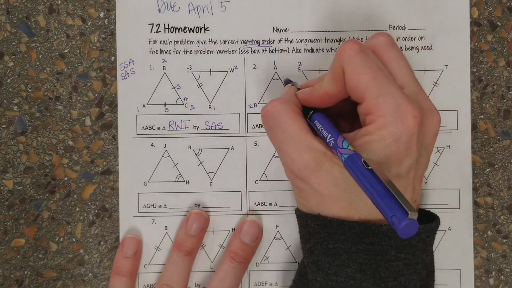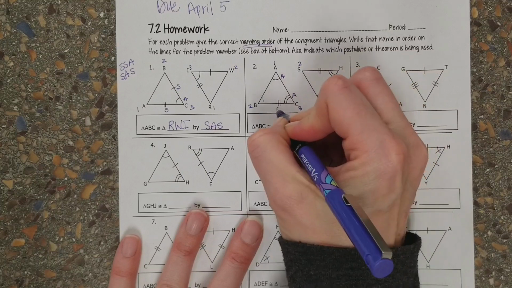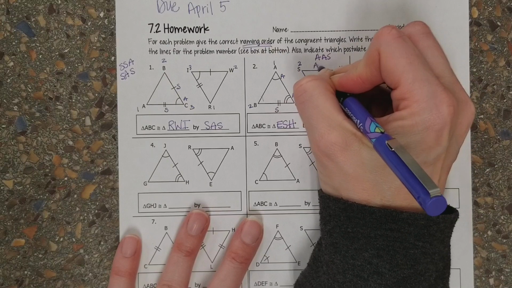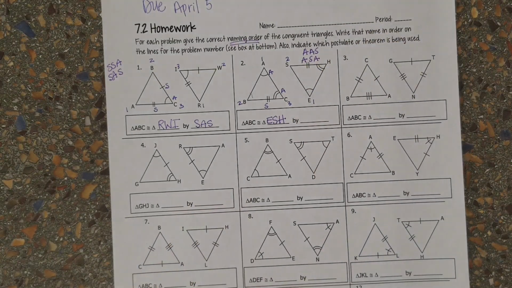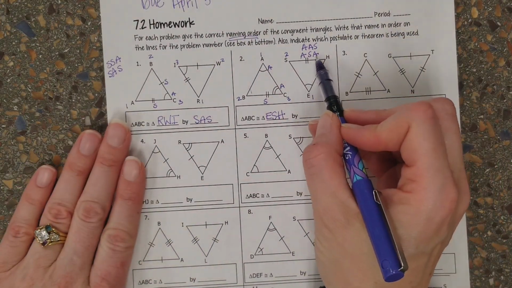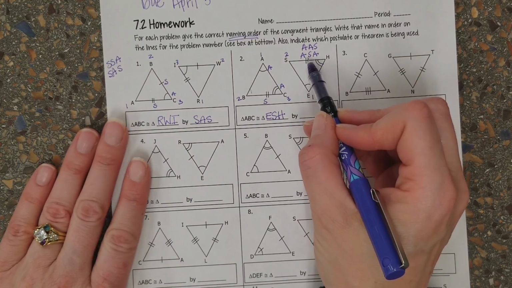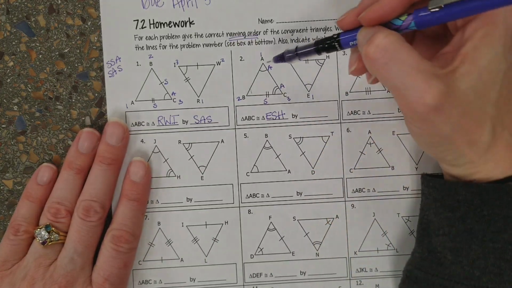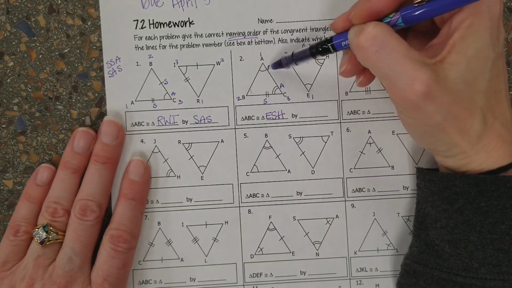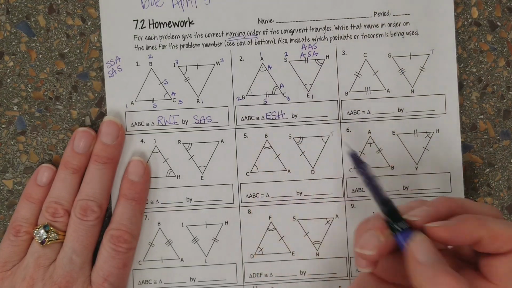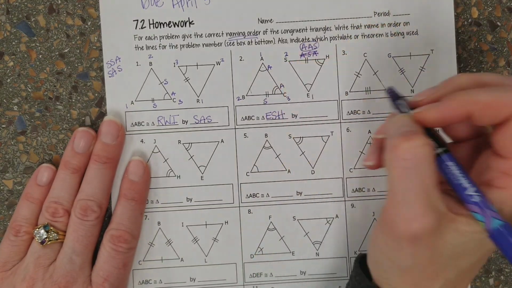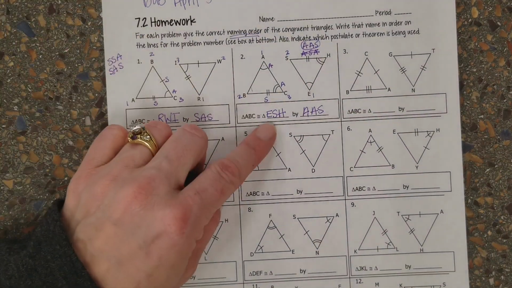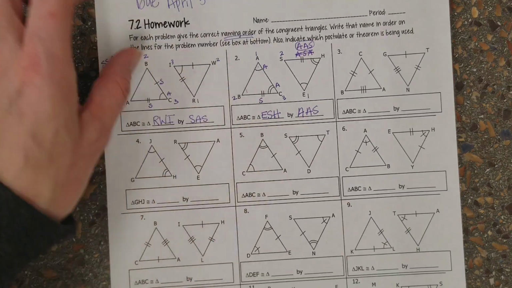And now let's talk about this. We've got an angle, and we've got a side. So this one can be angle, angle, side, or it could be angle, side, angle. Remember with the angle, side, angle, the side that we're using is the one that's connecting in between the two angles. So if this was the one we were using, it would have to be this side that was congruent, but it's not. It's one of these outside ones, and so that's this one, not this one. So that's AAS.